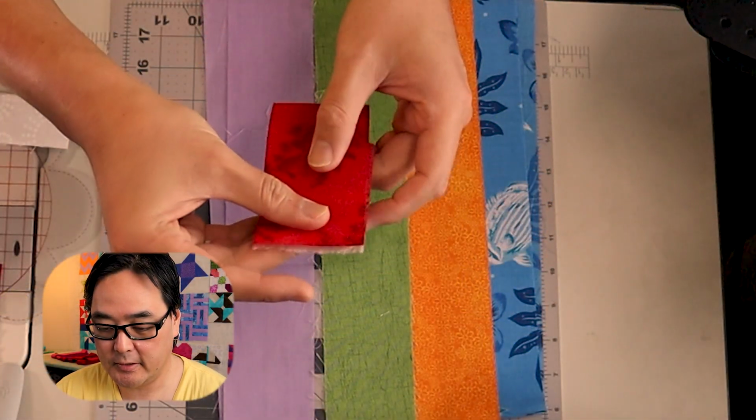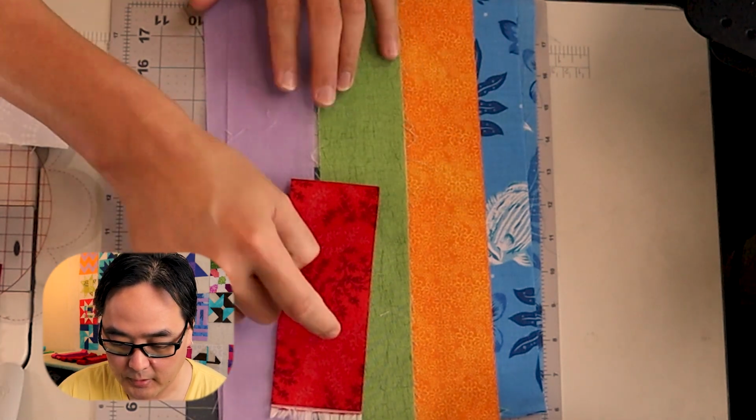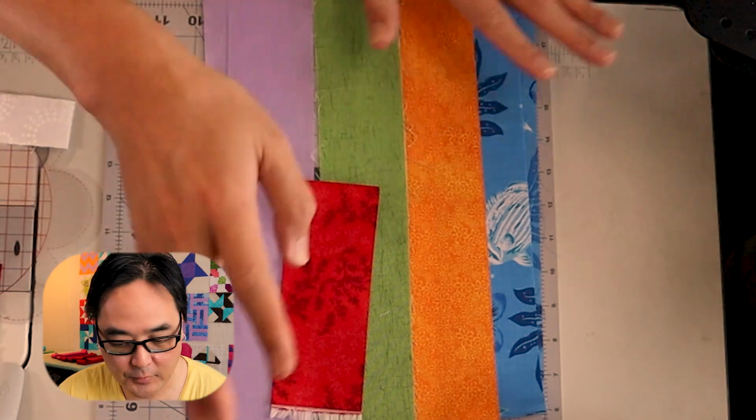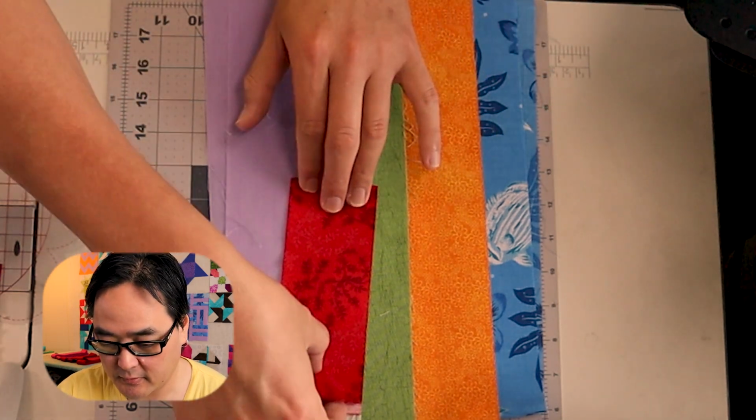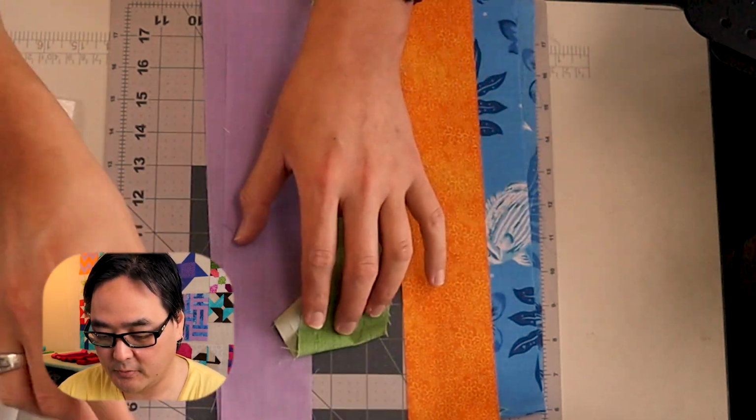We're going to be constructing 4 6.5 inch units, and we're going to sew them all together in the end. So we're going to need 4 pieces of each. I'm going to use this red as my center, and then I'm going to randomly cut the other strips to varying sizes. So let's start with the red.